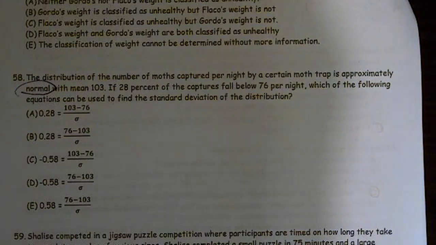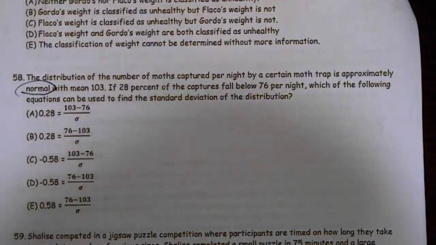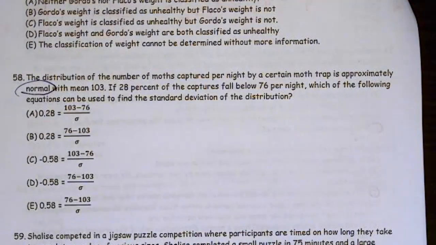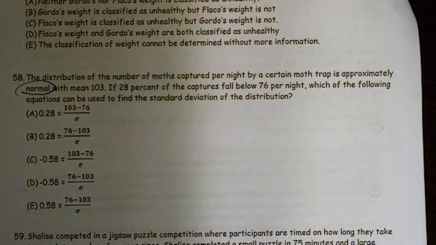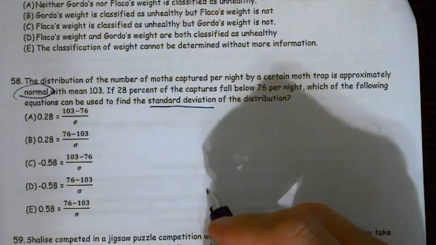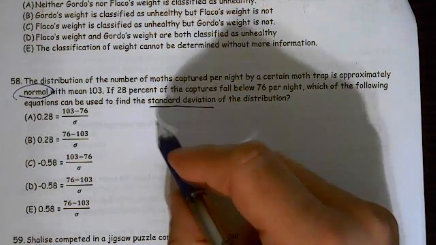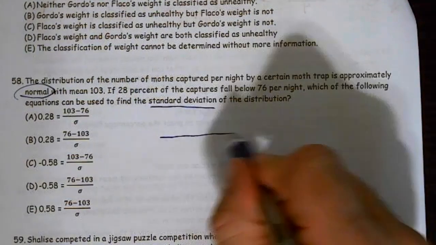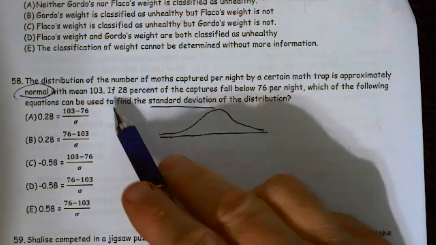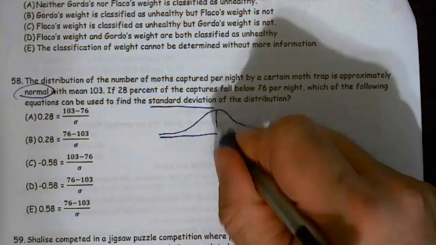If 28% of the captures fall below 76, which of the following equations can be used to find the standard deviation of the distribution? So we're looking for the standard deviation here. That's important. So in this case, let's draw a picture. Always helps. And they tell me we have a mean of 103.